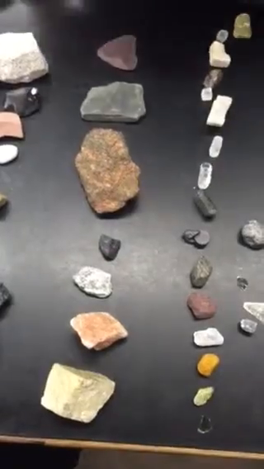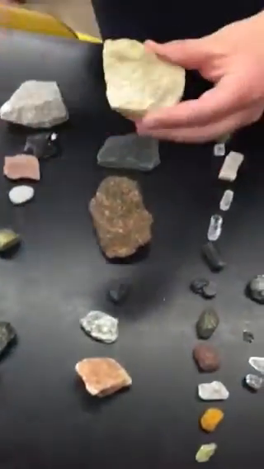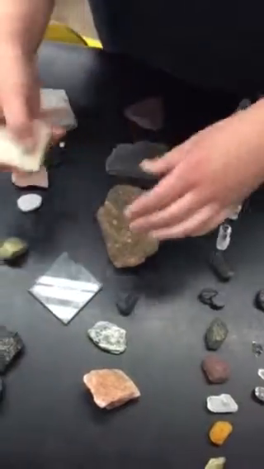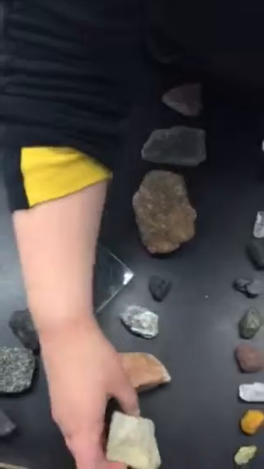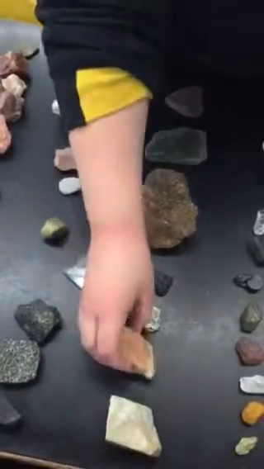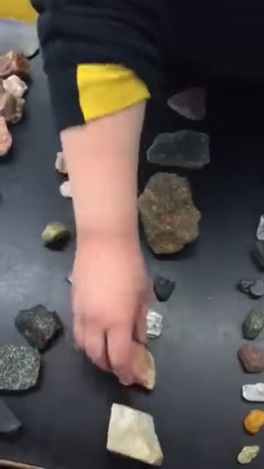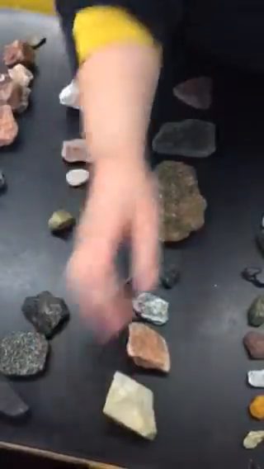Okay, moving on to metamorphic rocks. This is quartzite. It is composed of quartz and it will scratch glass. This is marble. The way that you tell that it is marble versus quartzite is marble reacts to acid, quartzite scratches glass.